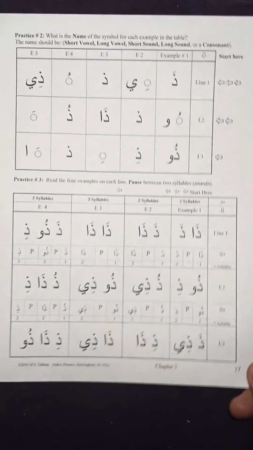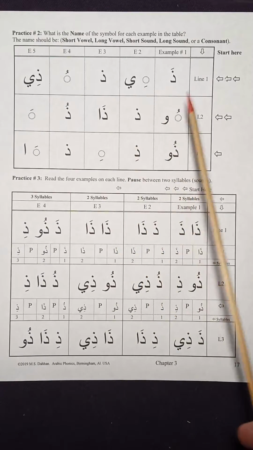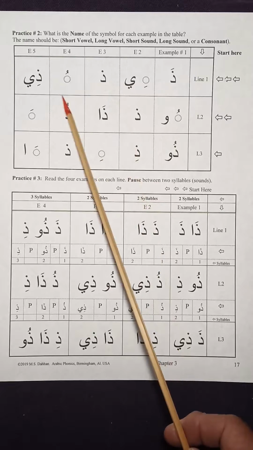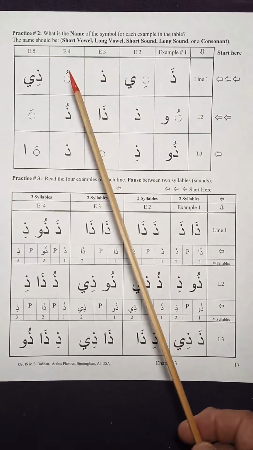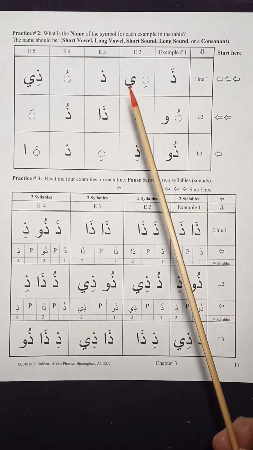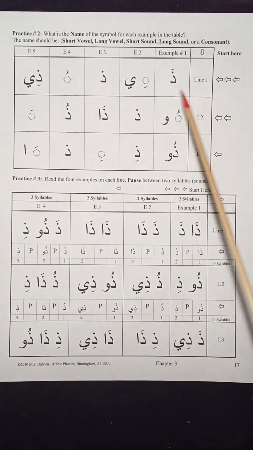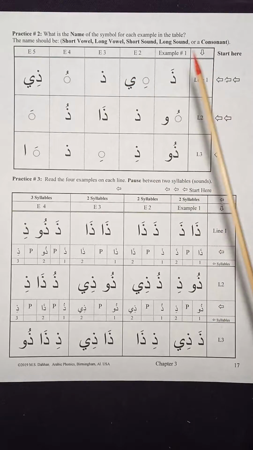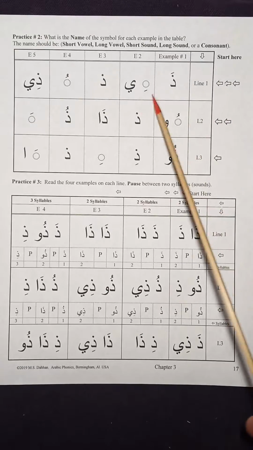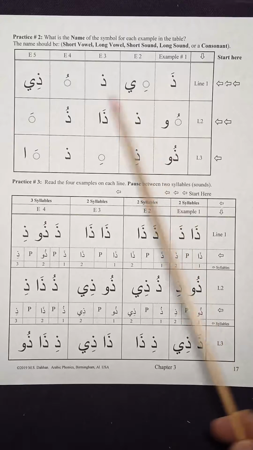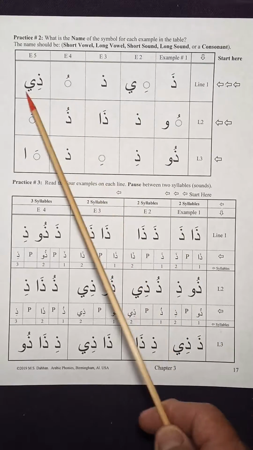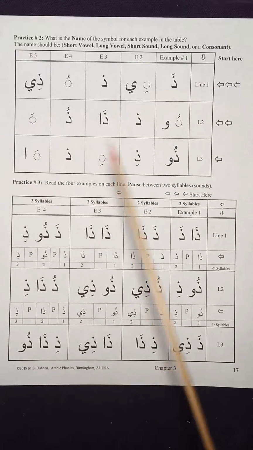Let's just do this one quickly. It says, what's the name of the symbol? That's it, just what's the name, and I'll give you the choices. This is very quick, line 1: short sound, long vowel, consonant, short vowel, long sound.